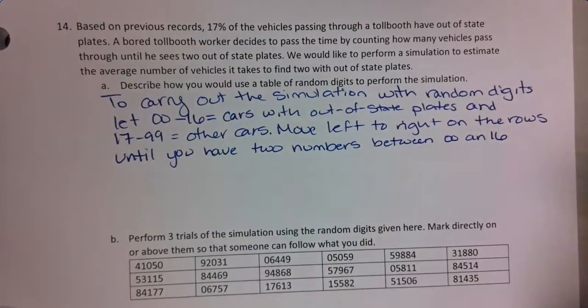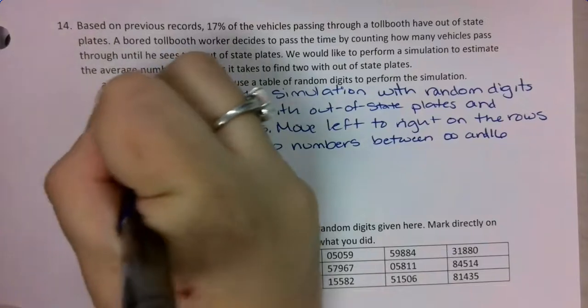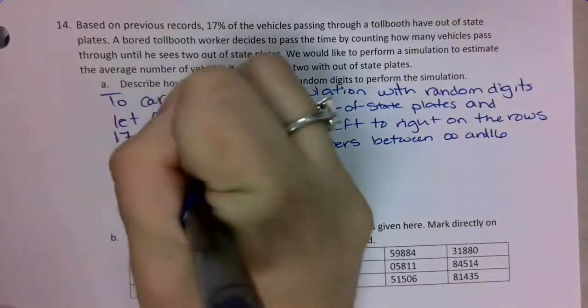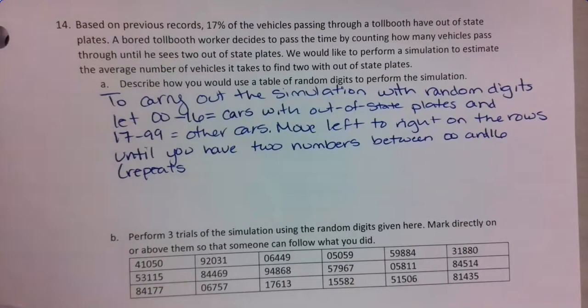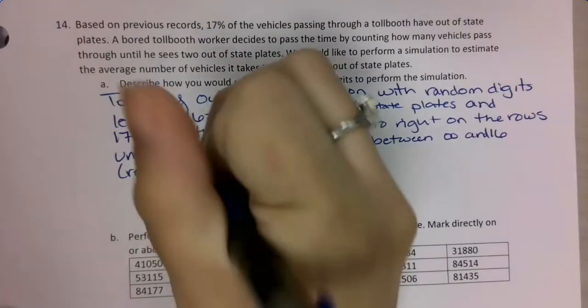And it's okay if I have repeats, because in this hypothetical situation, it's like having 2 California plates.